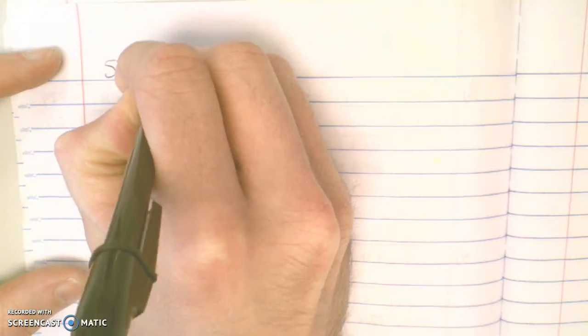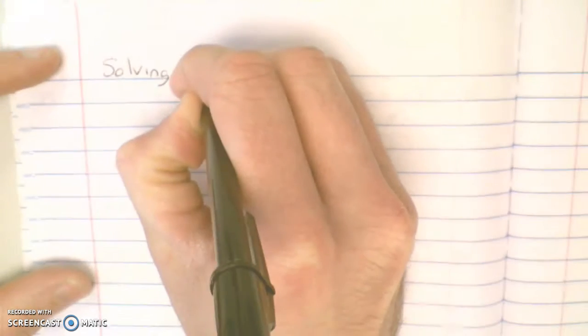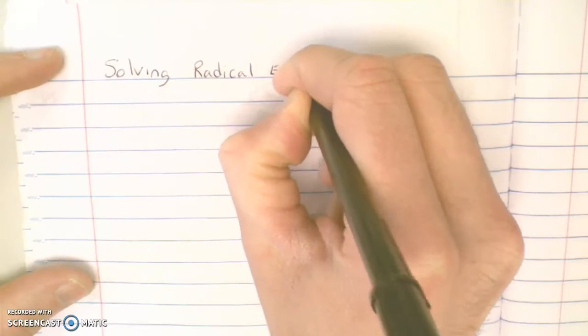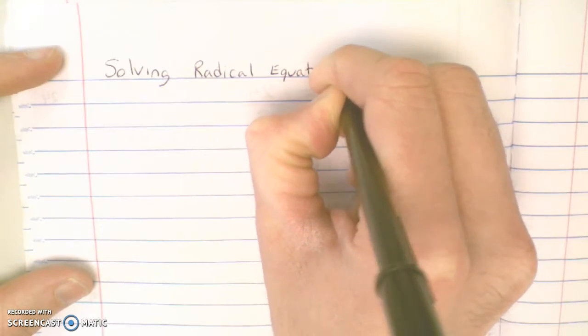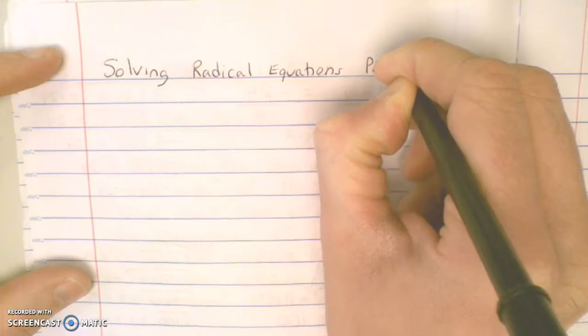Alright, in this video we're going to continue working with solving radical equations, and we're going to look at a little bit more complicated problems that involve one or two more steps, but we should still be able to knock these ones out. So this will be solving radical equations, part 2.